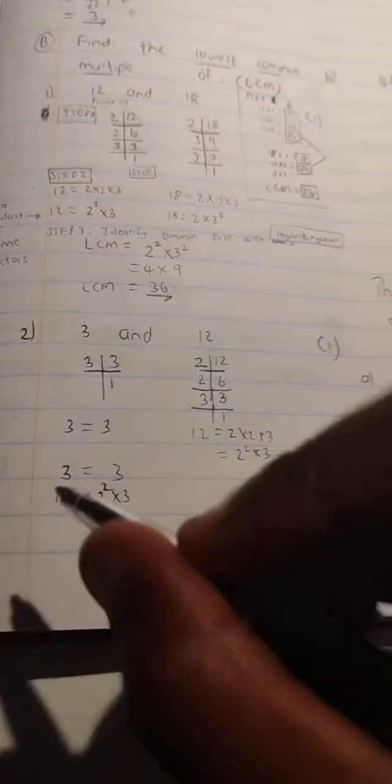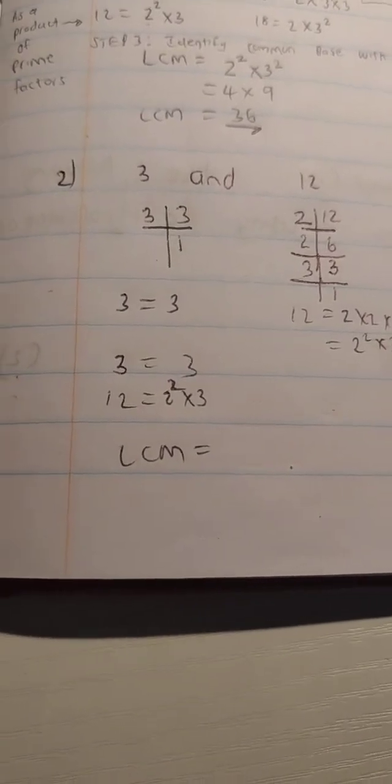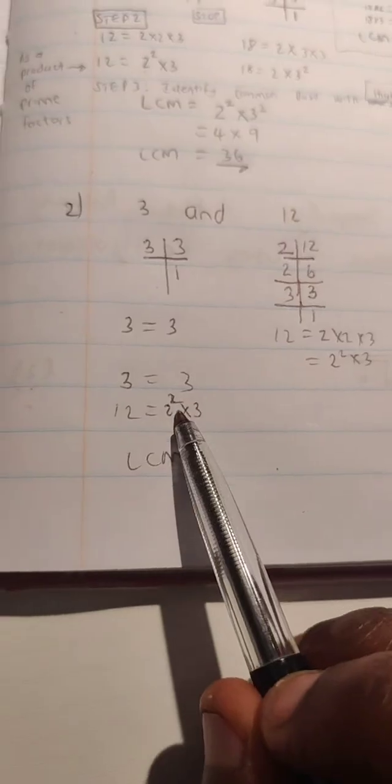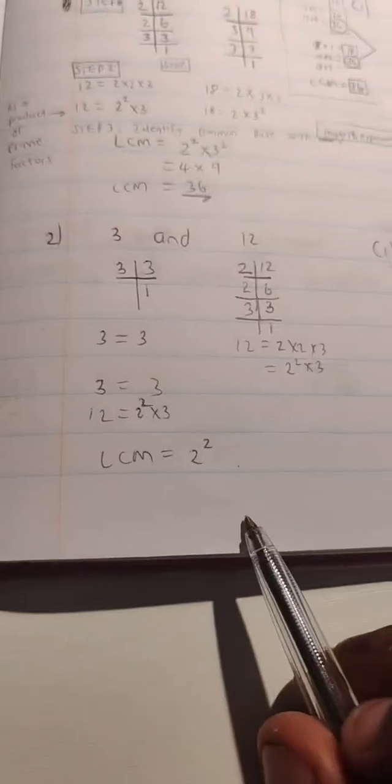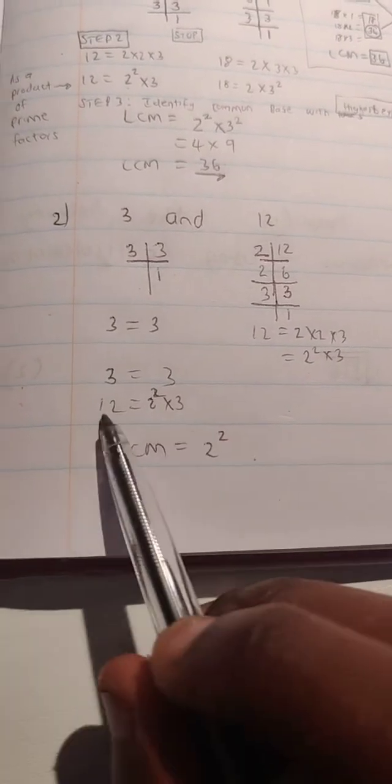So we can now write 3 is equal to 3, whereas 12 is equal to 2 squared times 3. And remember, our LCM is simply this. We write down the product of bases with the highest exponent and we multiply them. If bases appear commonly, then we choose the common base with the highest exponent. So for instance, 2 squared, base 2 is unique to 12 alone. That means we are going to write 2 squared as the only standalone base that is unique, with the highest exponent for base 2.